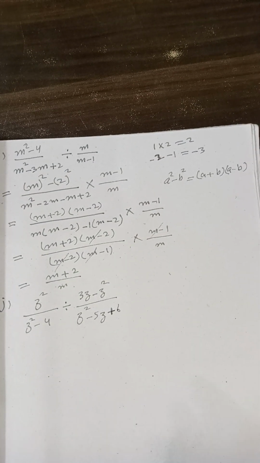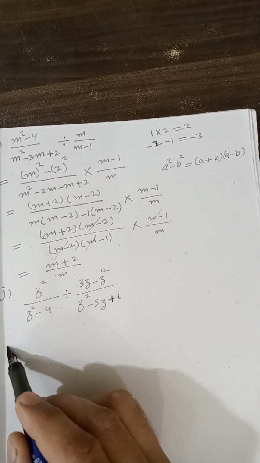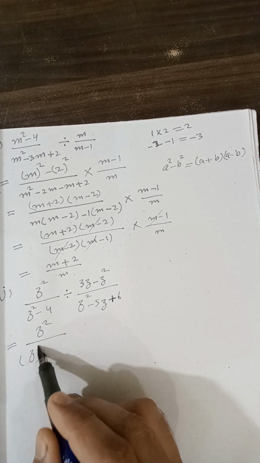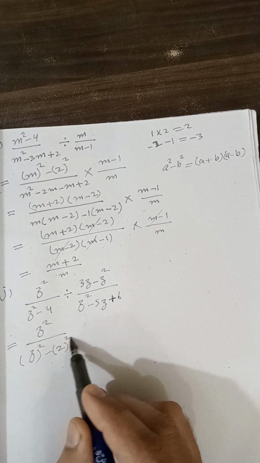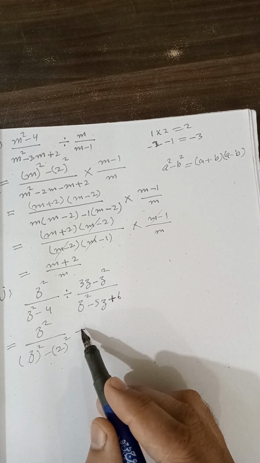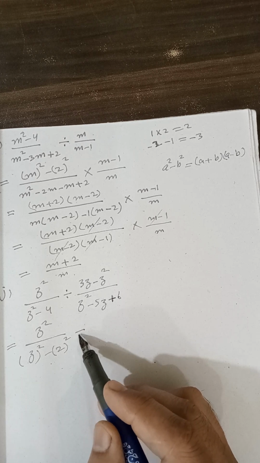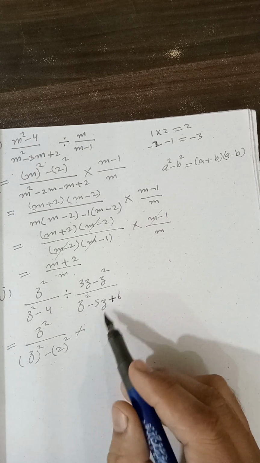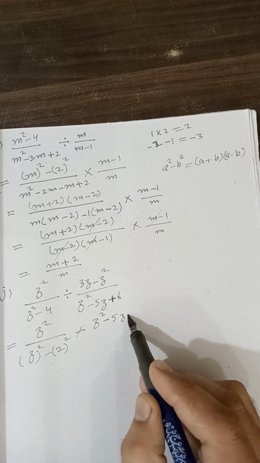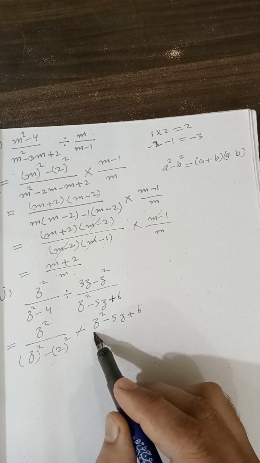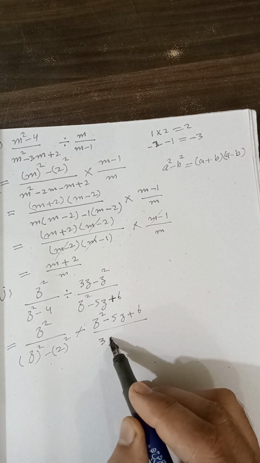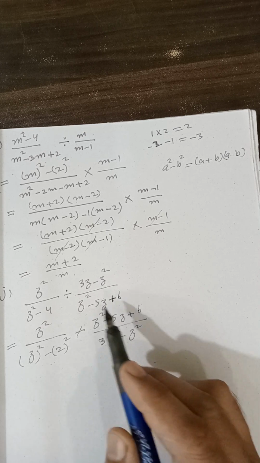Dear students, see the J part. Here is z square over z square minus 2 square, a square minus b square, just like this identity, and this division sign will change into a multiplication sign, and you will write z square minus 5z plus 6 here over 3z minus z square here.